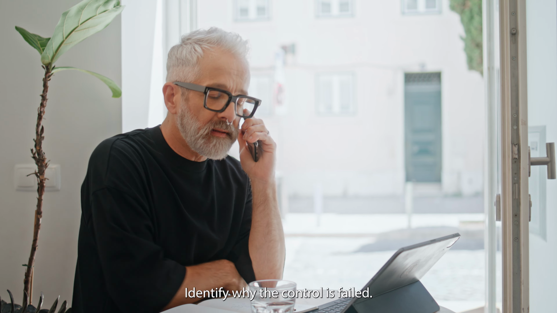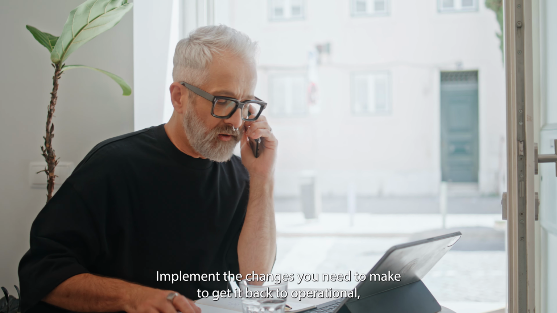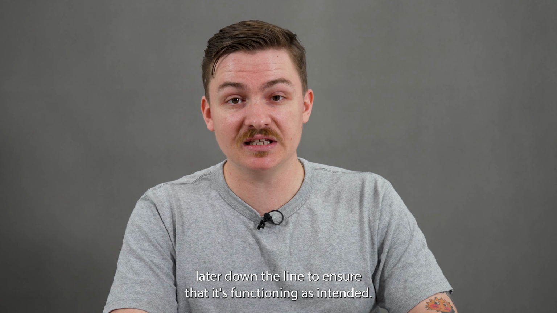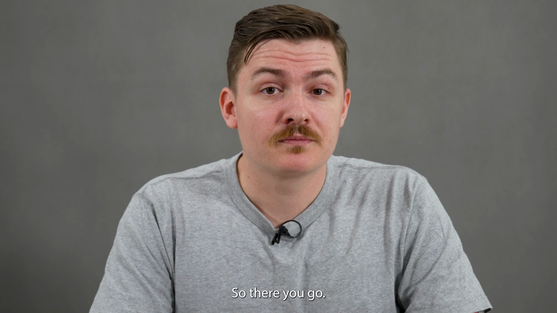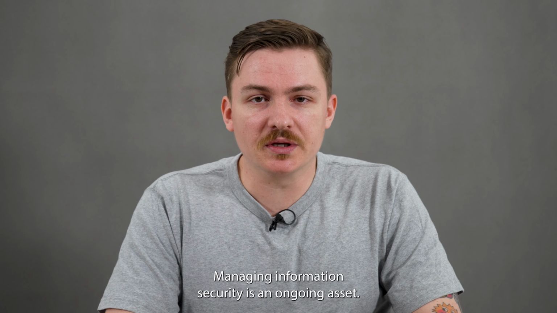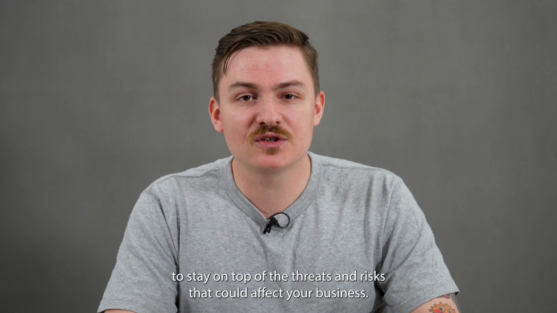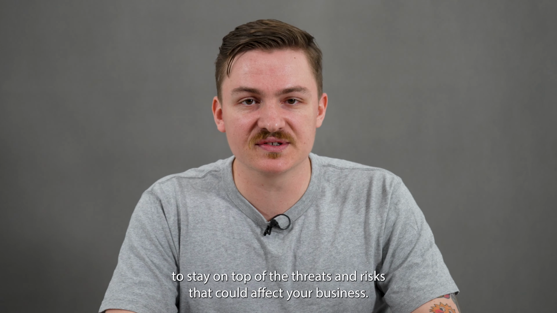Identify why the control has failed, implement the changes you need to make to get it back to operational, and test the control later down the line to ensure that it's functioning as intended. So there you go. Managing information security is an ongoing effort, so make sure that you take the time to build out the processes and activities to stay on top of the threats and risks that could affect your business.